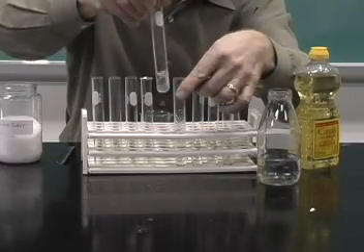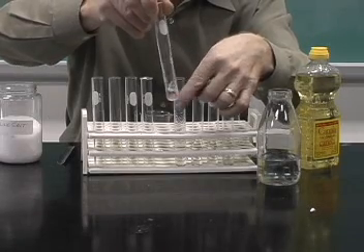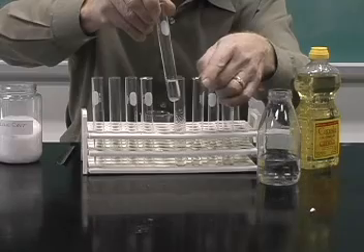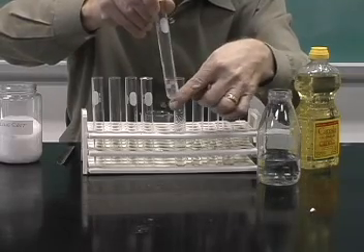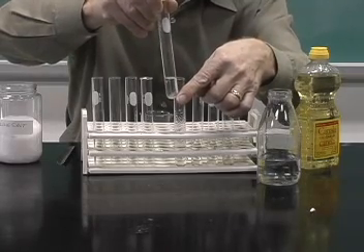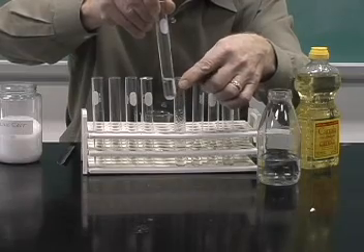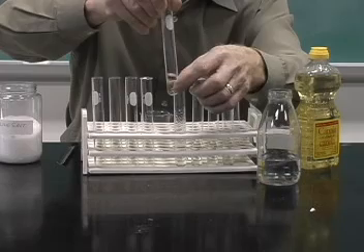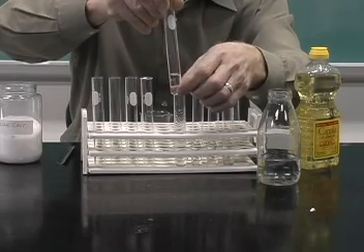Well, in this case, the vegetable oil is on the bottom. It does not dissolve in the methanol. So the vegetable oil is thus more dense than the methanol. It does not dissolve very well. And so again, we have a heterogeneous mixture.